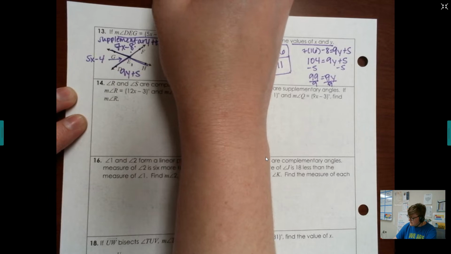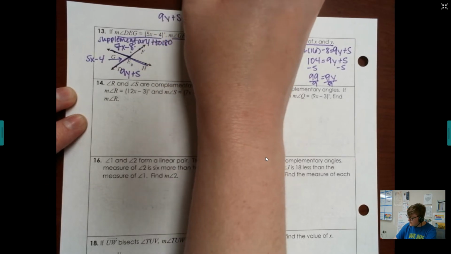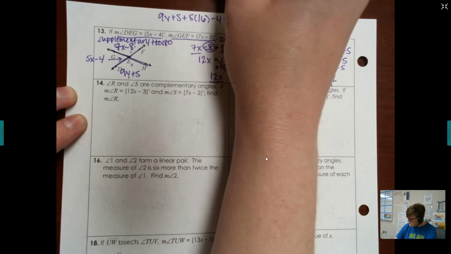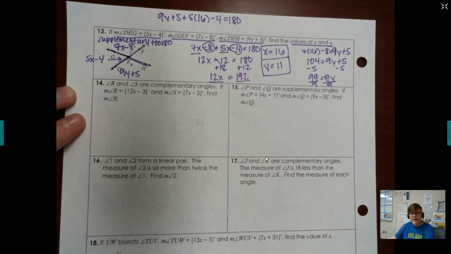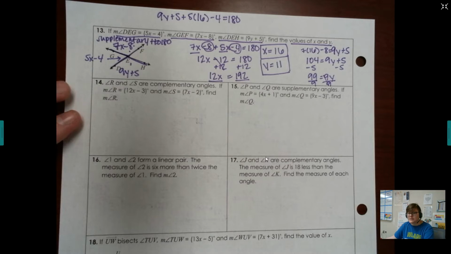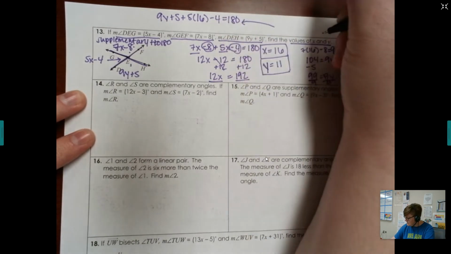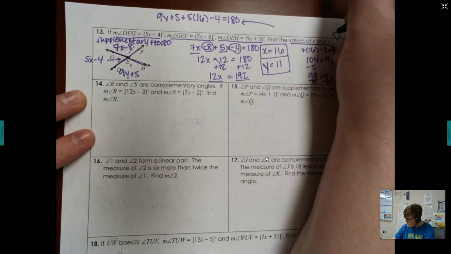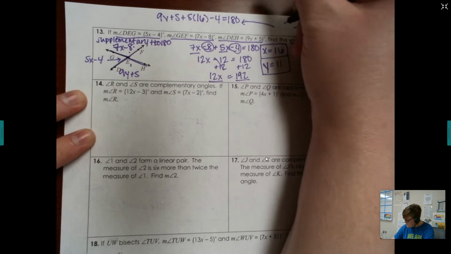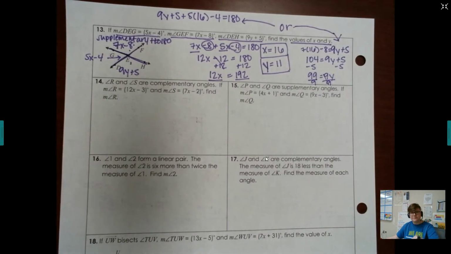So 9y plus 5 plus 5 times 16 minus 4 equals 180, and solved that, and we should have gotten the same answer, whichever one we did. So either of those is okay.